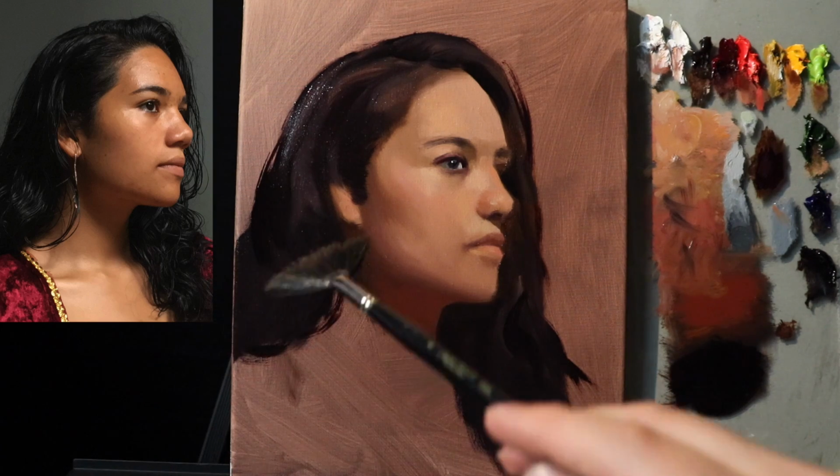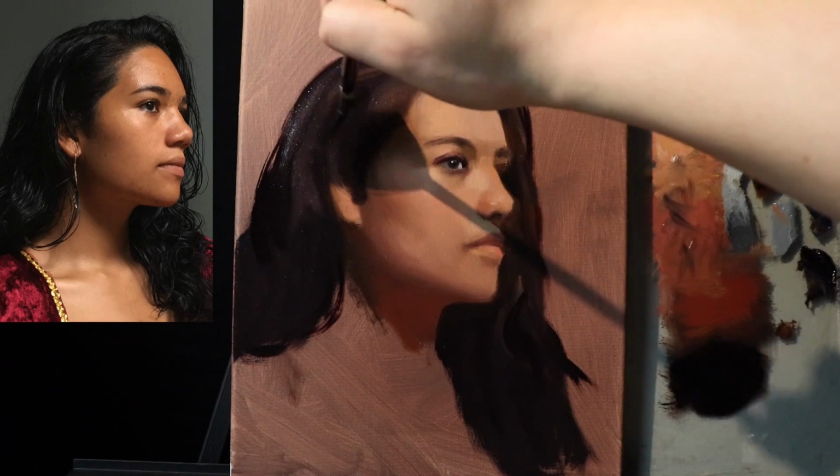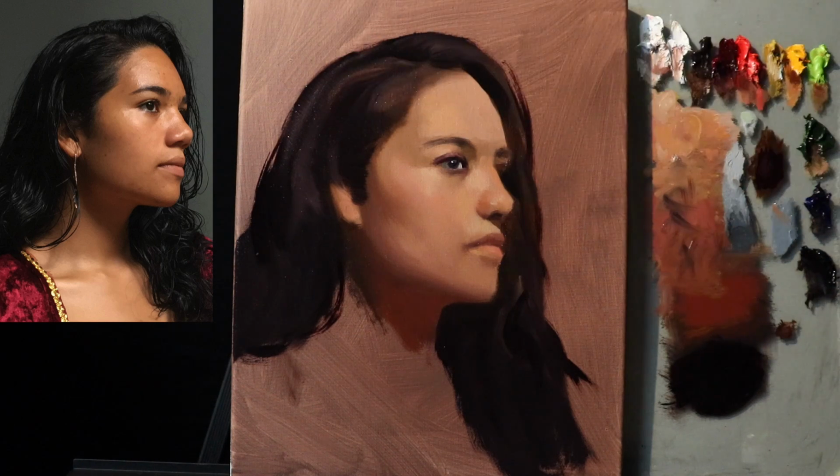Alright, so that brush stroke definitely created a massive glare. So I'm going to use the fan brush to help eliminate that glare. Now I'm going to switch to the halftone brush, and that edge is going to need some work. So I think that this value right here ought to do it.